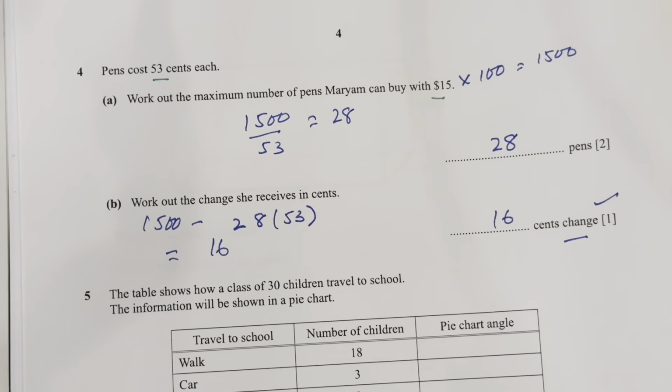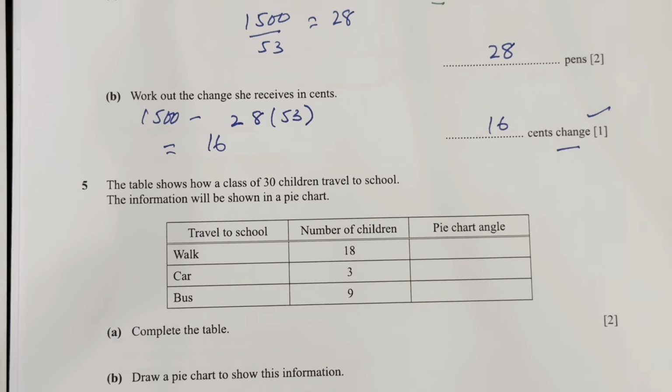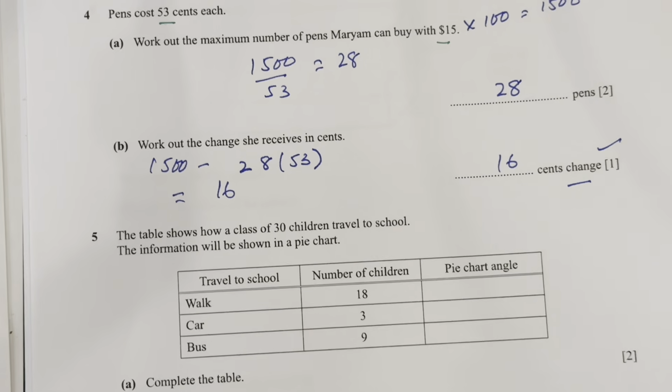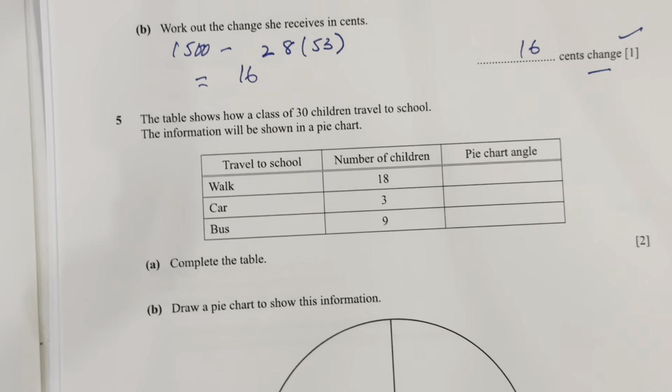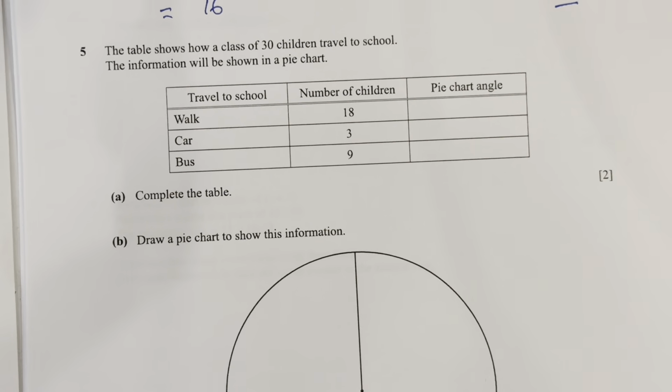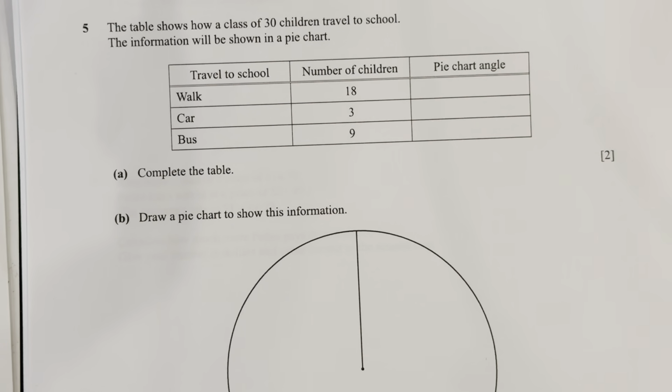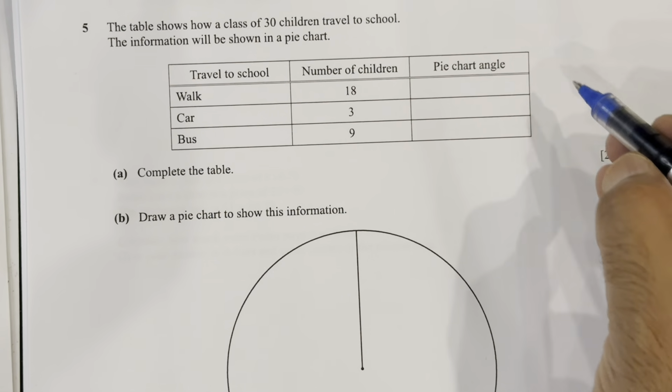Next part is from the statistics portion, and this part is of the pie chart, in which we also have to draw a pie chart. The table shows how a class of 30 children travel to school. The information will be shown in the pie chart. 18 children walk, 3 children go by car, and 9 children use the bus. So we need to calculate the angles for the pie chart. This is a simple calculation.